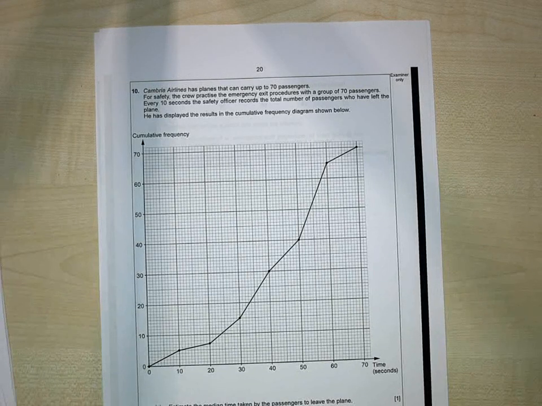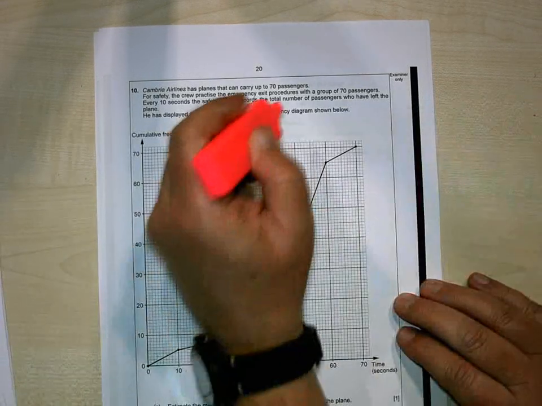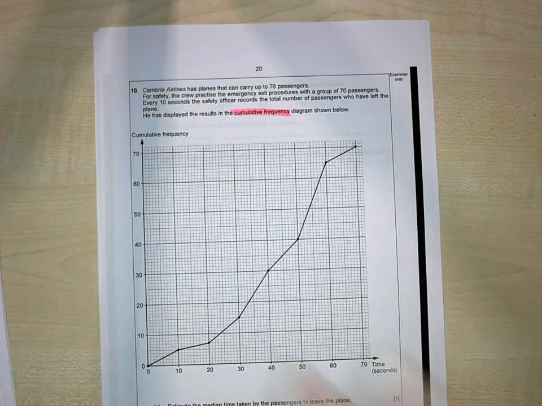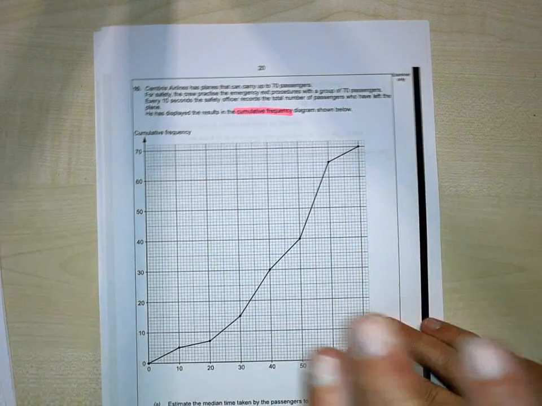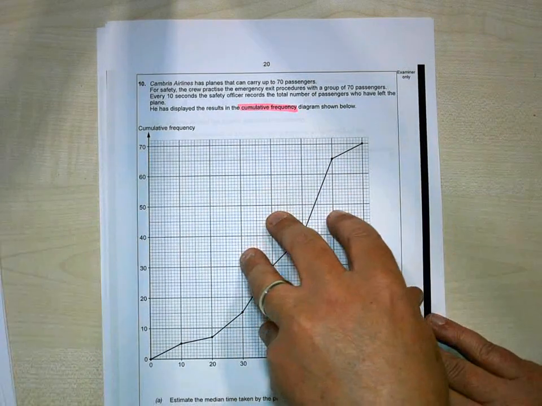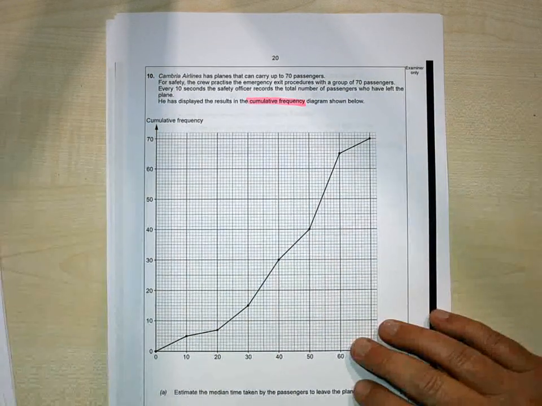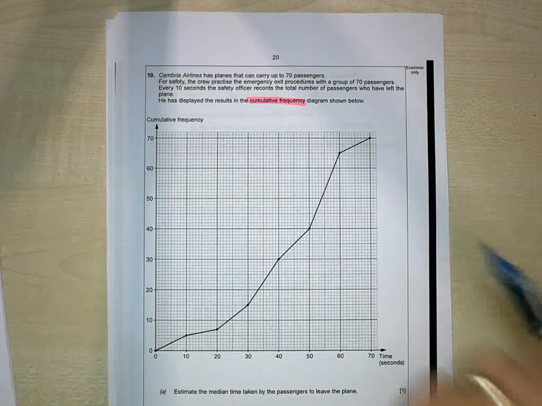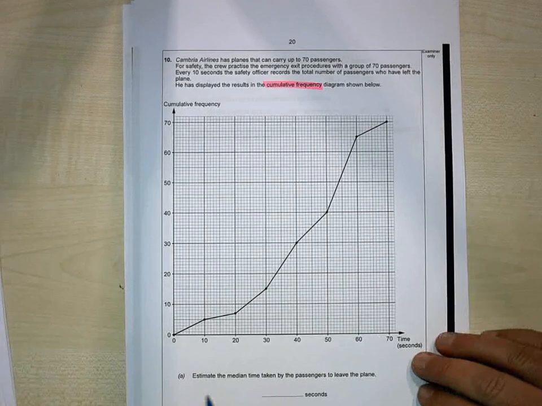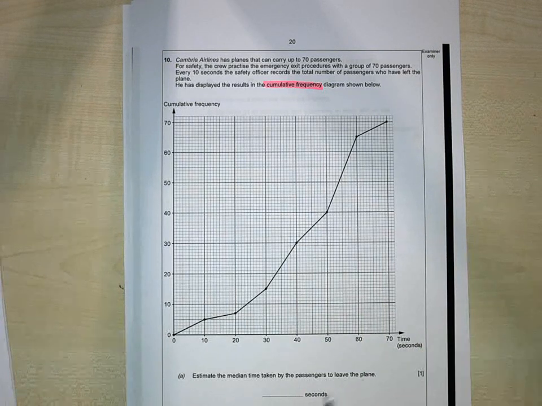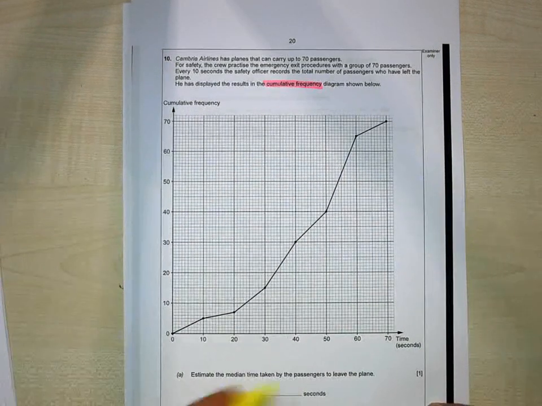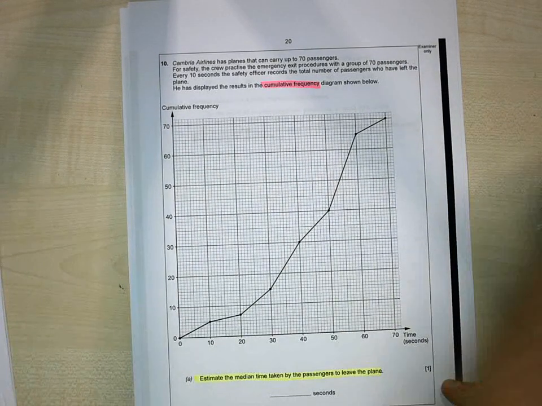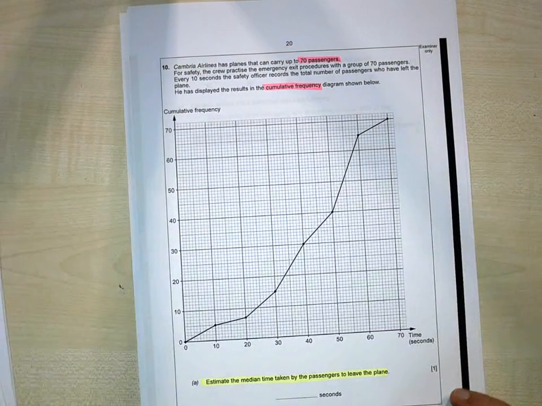Cambria Airlines has planes that carry up to 70 passengers. For safety, the crew practice the emergency exit procedures with a group of 70 passengers. Every 10 seconds, the safety officer records the total number of passengers who have left the plane. He's displayed the results in the cumulative frequency diagram below. That triggers a grade B topic in your brain. It's a very specific thing that we practiced in the autumn and we've gone back to in the last week. It's all to do with interquartile ranges and medians.